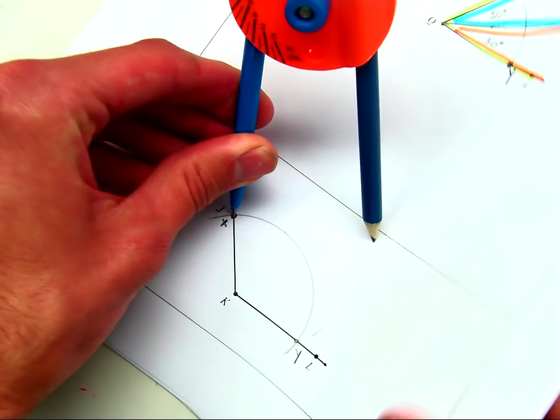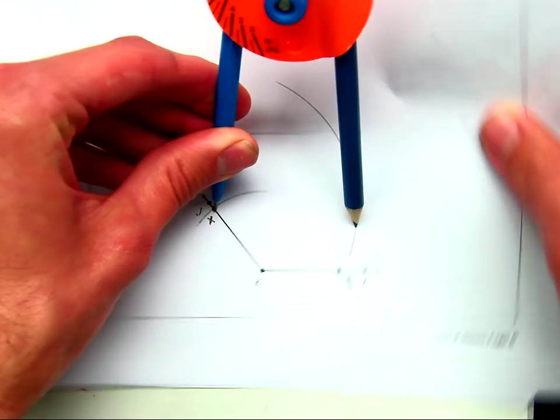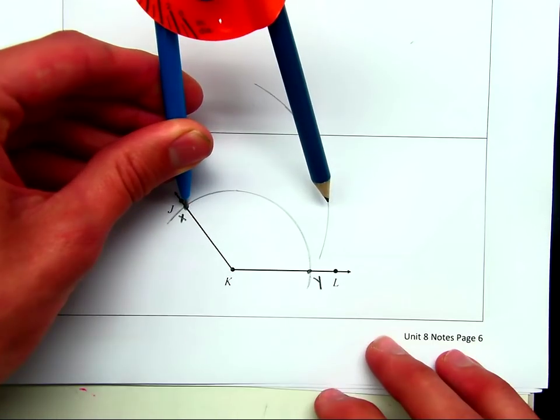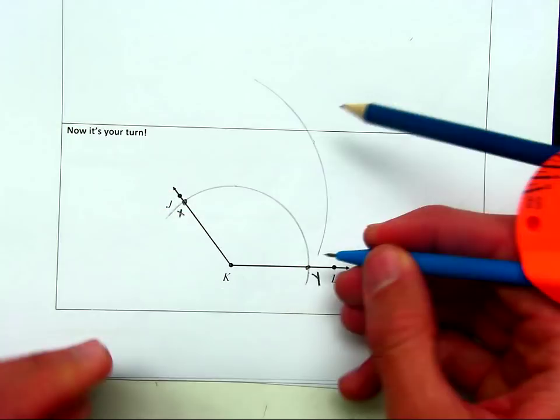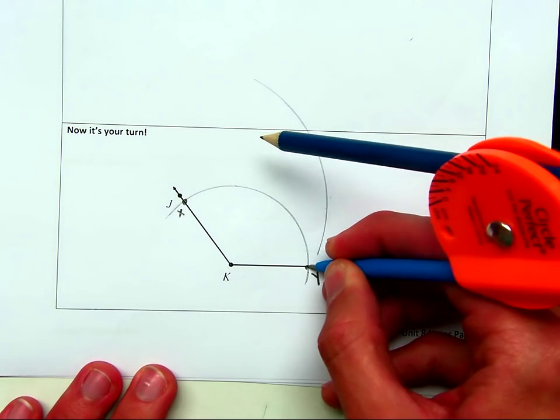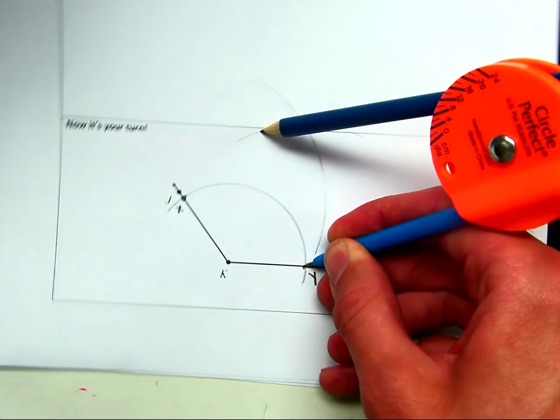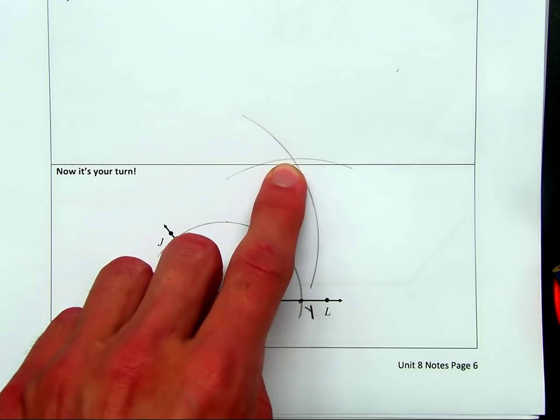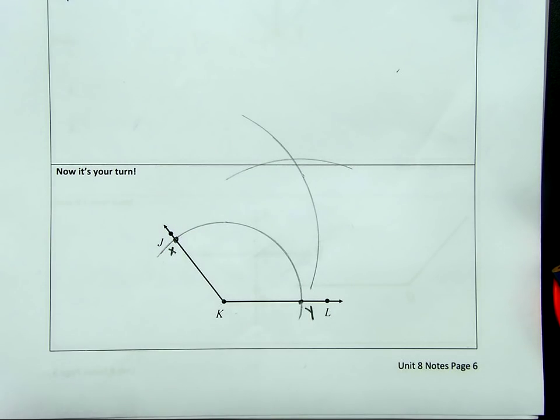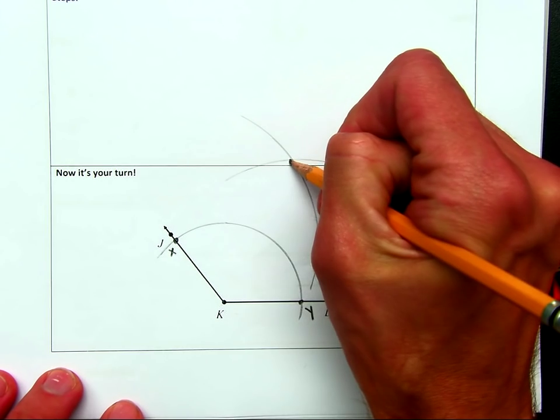Here's the important part. Don't let it slip. Don't let it change width. Without letting it change width, you're going to do the similar arc at Y. Put the needle at Y. So the goal is to get an X up here, somewhere in this area. And what you do is you label that intersection point as Z.